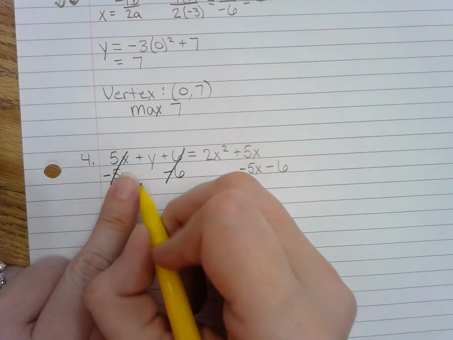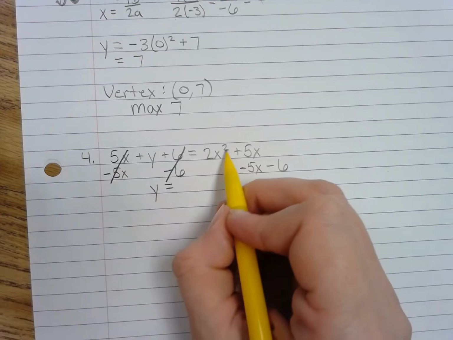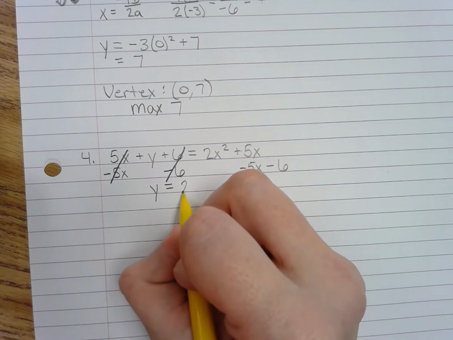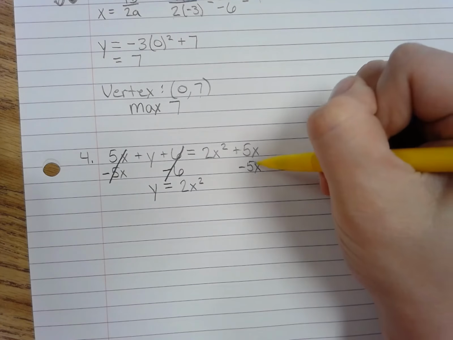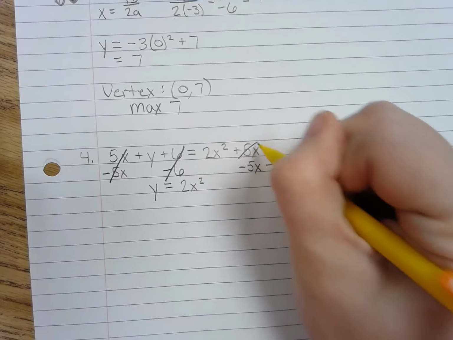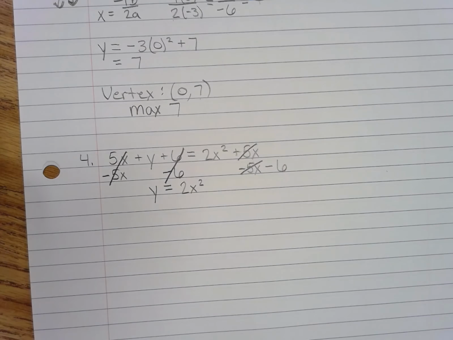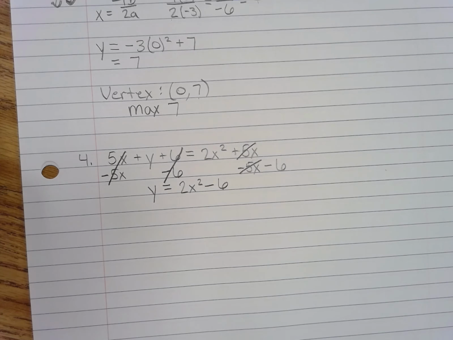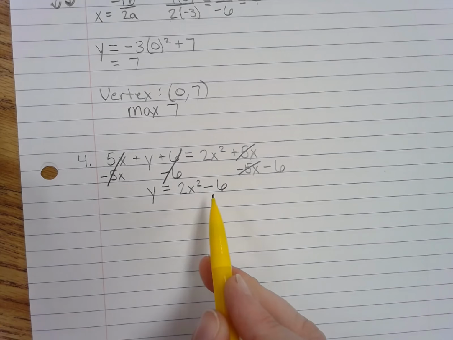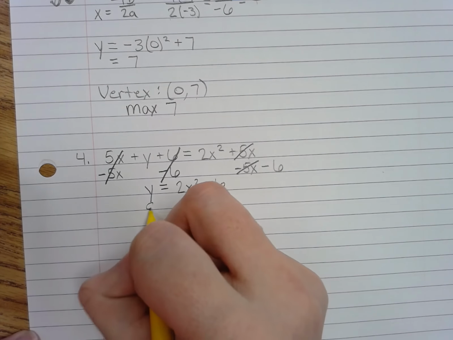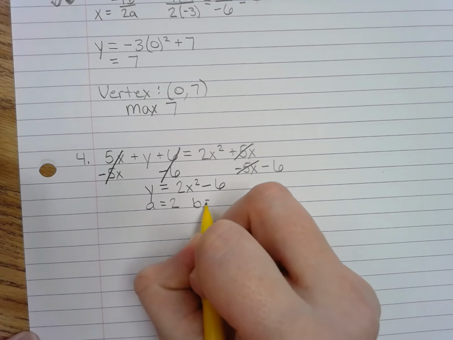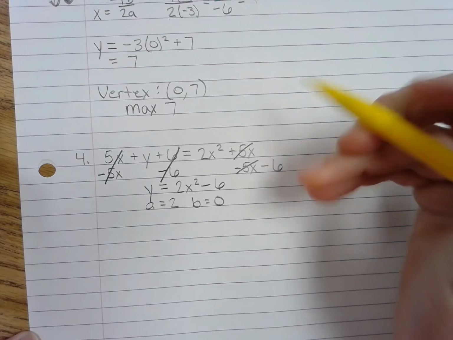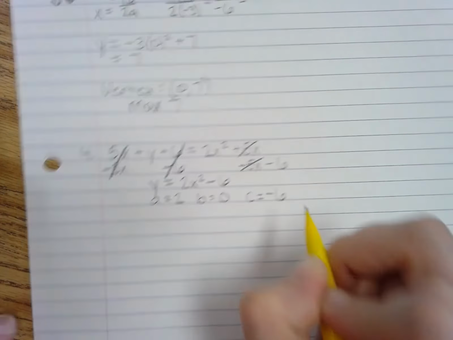So let's write it in the correct order. We have y equals the 2x squared will be our ax squared. Our b terms, notice what happens here. 5x minus 5x, they cancel one another. So you could write 0x so that you'll remember your b is 0, or if you just want to move on and write your minus 6. This is the simplified form of the equation, so when we name our a, b, and c, a equals 2, b equals 0, remember because those canceled out, and our c is negative 6.